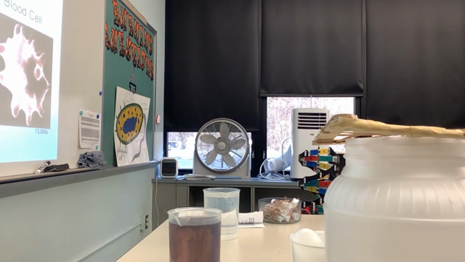Now look at that blood cell. Tell me when you think a blood cell would look like that. When somebody gets what? Too much water is leaving the cell versus entering the cell. Dehydration. There you go. That's exactly right. When someone is dehydrated, that's what the cell will look like.